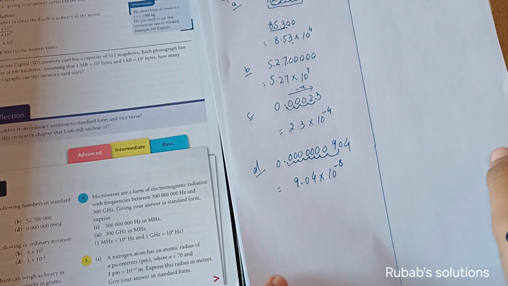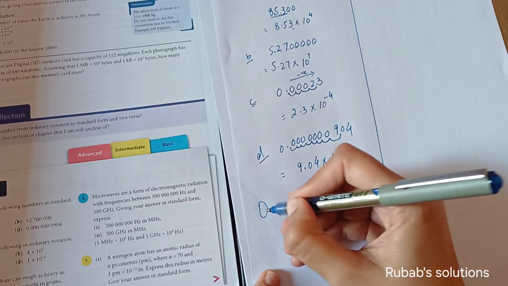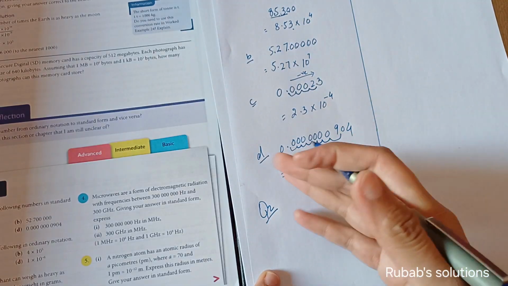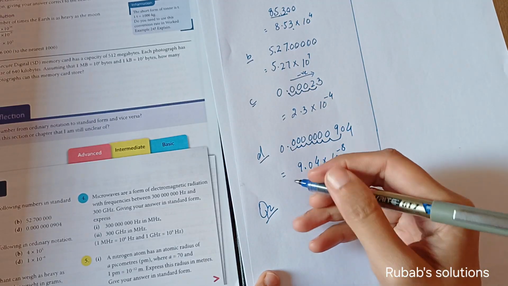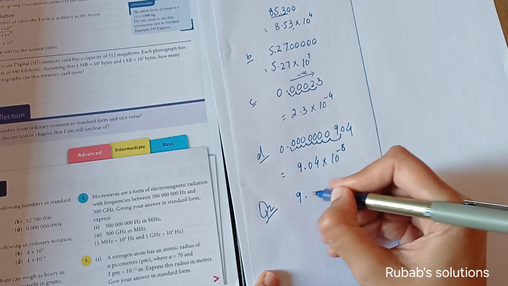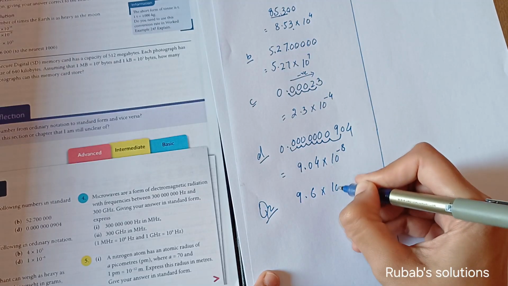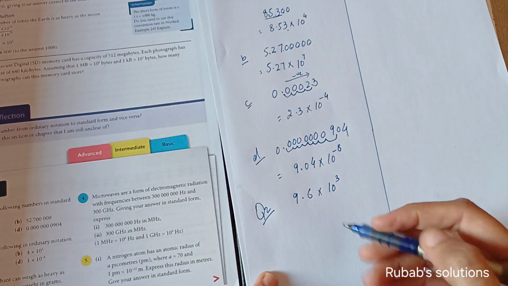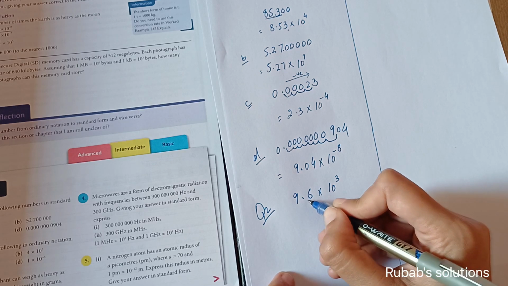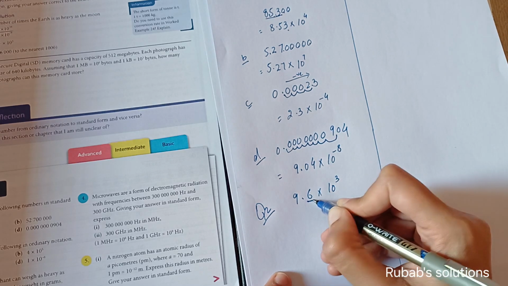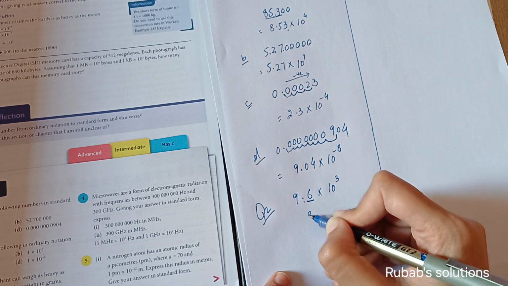Okay, moving towards question number 2. In question number 2 we have to convert from standard notation to ordinary notation. It is 9.6 multiplied by 10 power 3. So the 6 will cut with this decimal, and two more zeros you have to write.